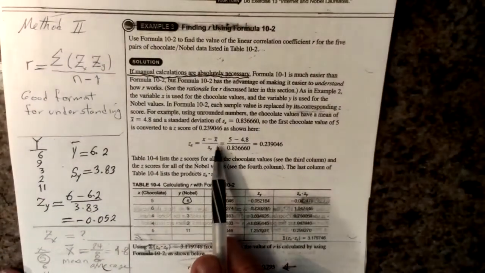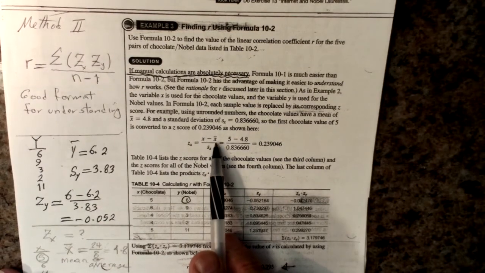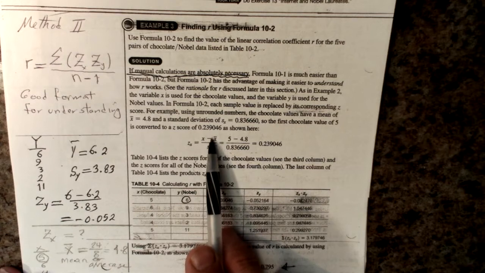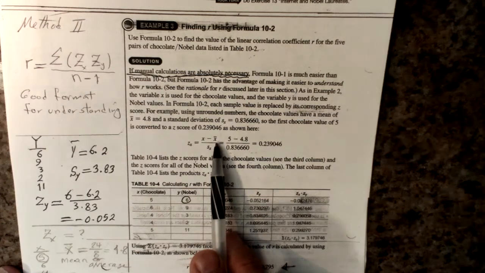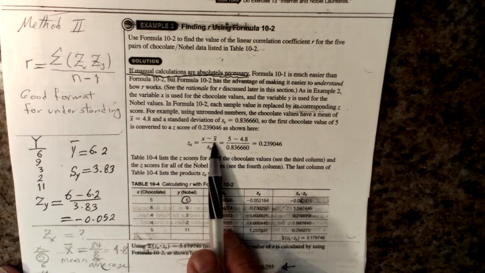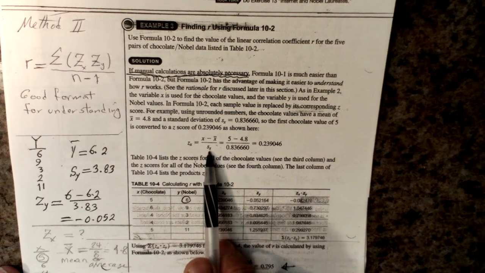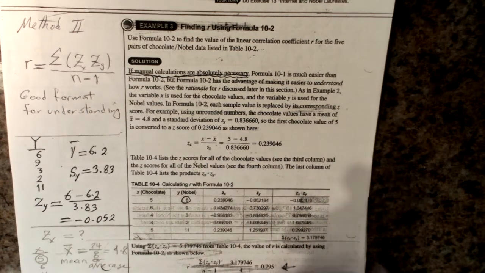Zx is x minus x bar. What is x bar? X bar is the mean. In statistics, when you have an x with a line over it, this means sample mean. If we give you two numbers, 4 and 2, and say take an average or find a mean, you say 4 plus 2 is 6, divided by 2 is 3. That's the sample mean. S is the standard deviation of the sample.